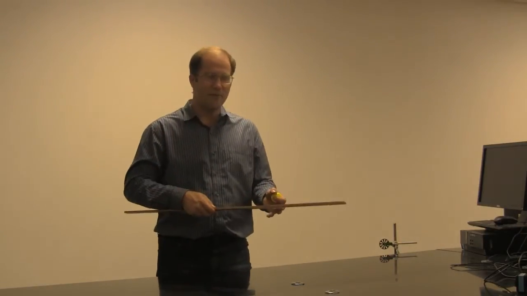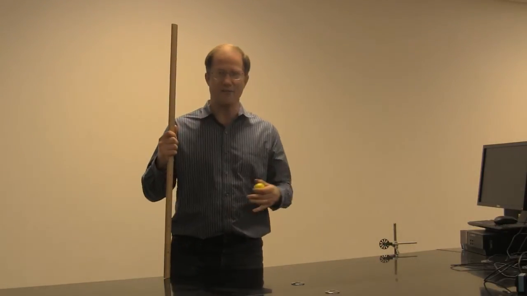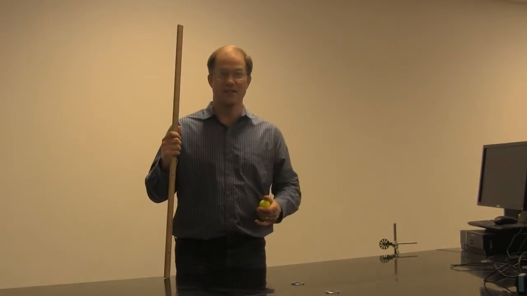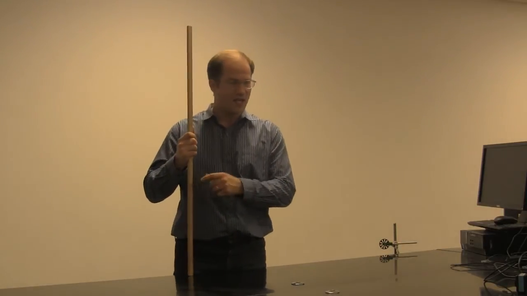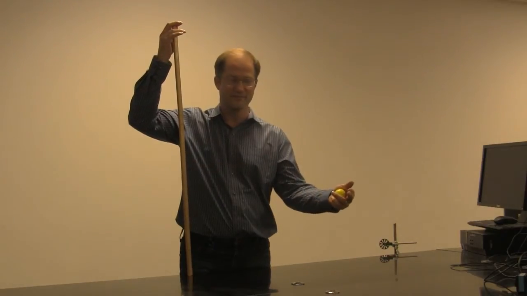Now that camera has no way of knowing how far away I am from it. It doesn't have the distance detection capability of the motion sensor, so I have to tell it. I have to say, this stick is the length of 1 meter, okay?